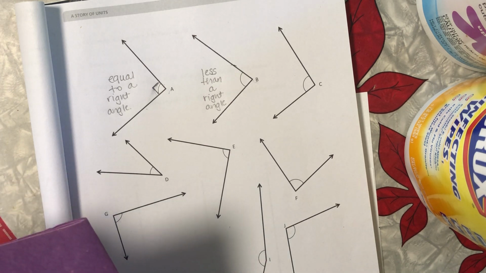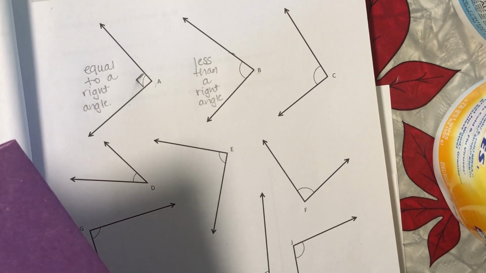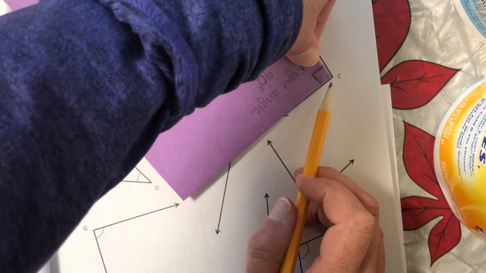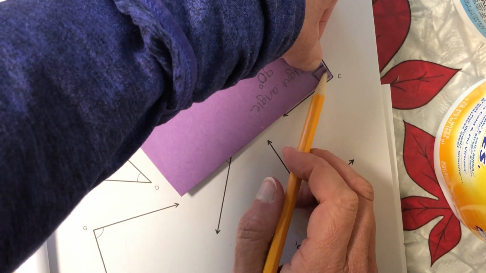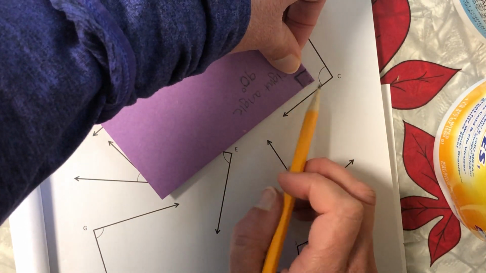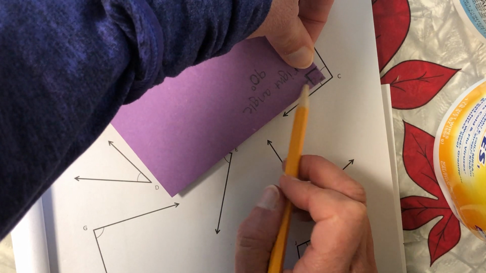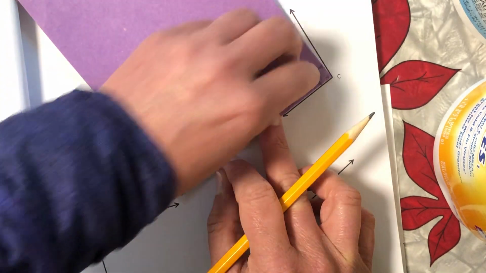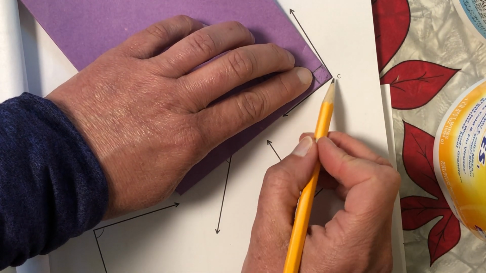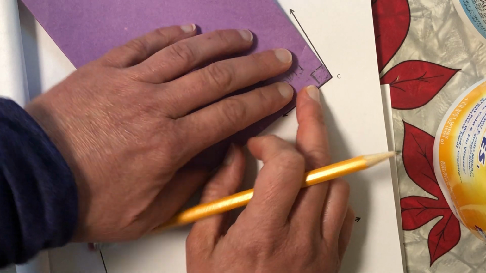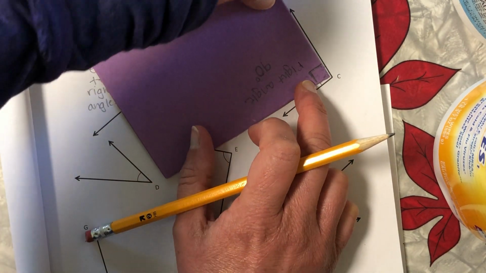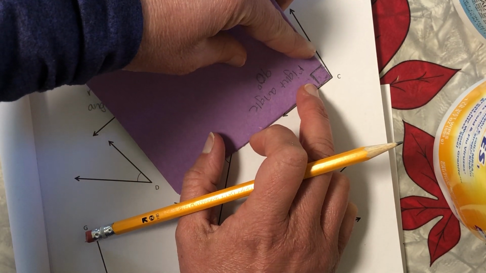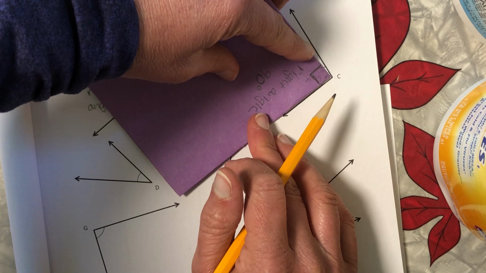Okay, I'm going to do another one now. This one is angle C. So once again, I'm going to match up the two vertices is how you would actually say it. I don't want to say the two vertexes because that's not how you say it. But I'm going to put the vertex of my right angle template with the vertex of my angle. Remember that what I want to do is I want to make sure that one of my rays matches up with my right angle template. And I can either match up the vertex and this ray, or I can match up the vertex and this ray. It really doesn't matter.